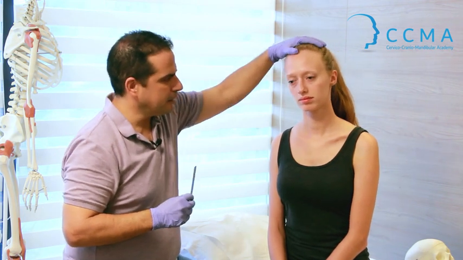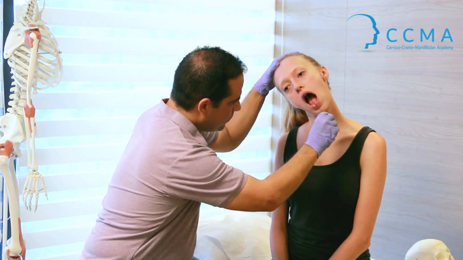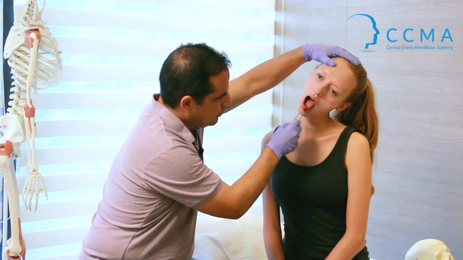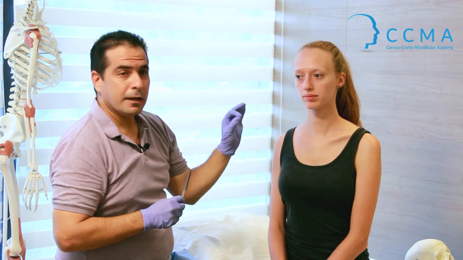And I will repeat it again to see that it is reproducible. Now it's 40, and now it's 39. So we could see that with this movement, the range of motion of Sophie reduced from 45 to somewhere below the 40.